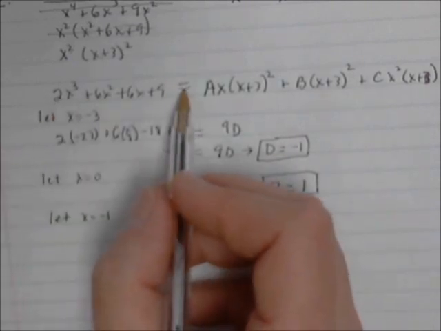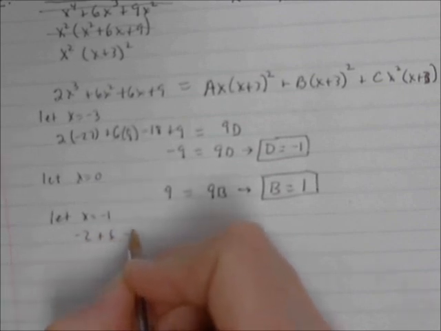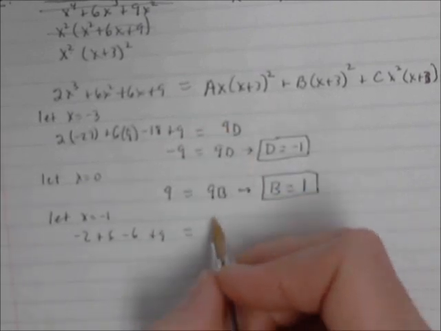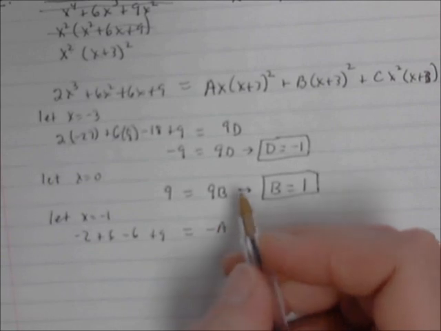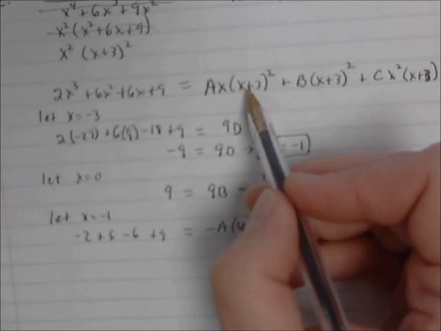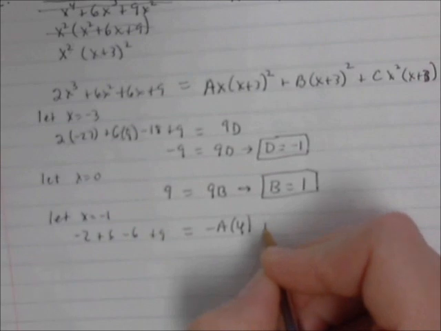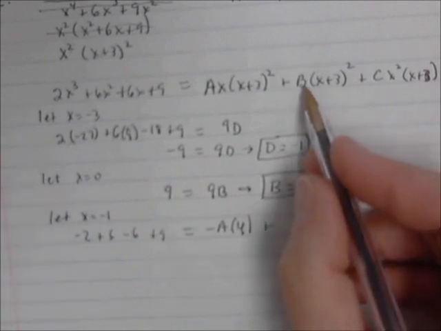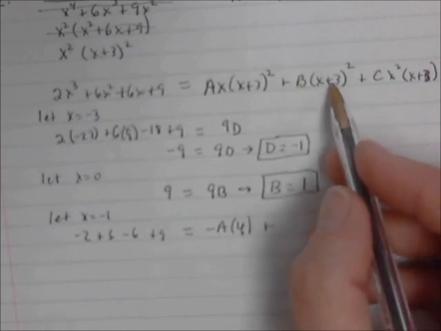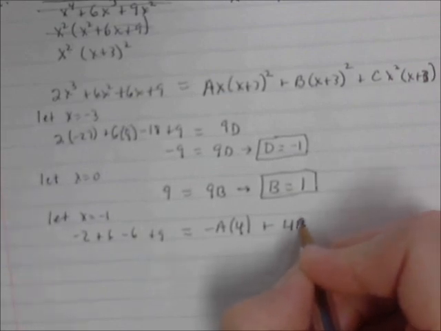So when we put -1 in here, we get -2 plus 6 minus 6 plus 9 equals -a times 4. A times -1 times 2 squared. Plus, now b is already equal to 1, so 1 times 2 squared is 4. So we got 4b here. Whoops, b is equal to 1, so it's just plain old 4.